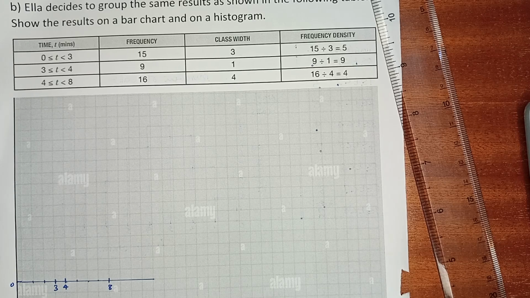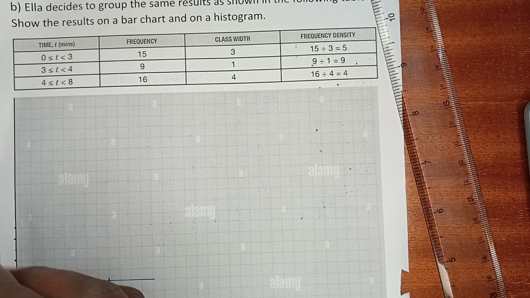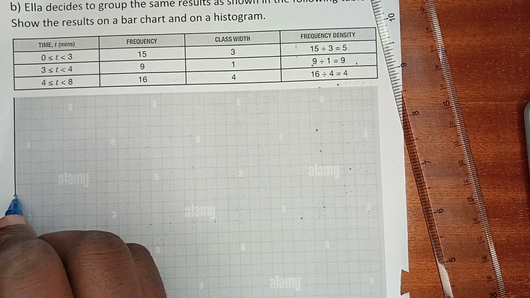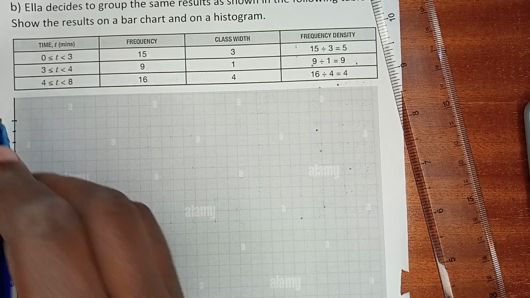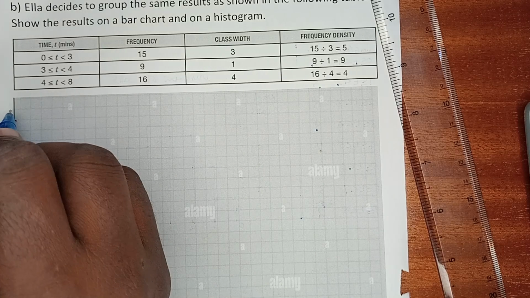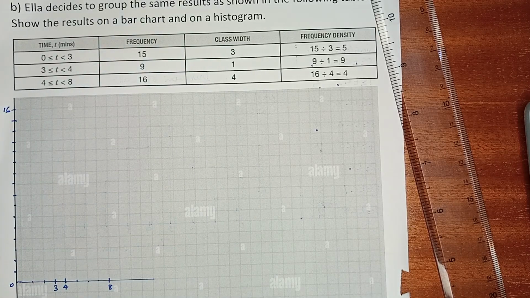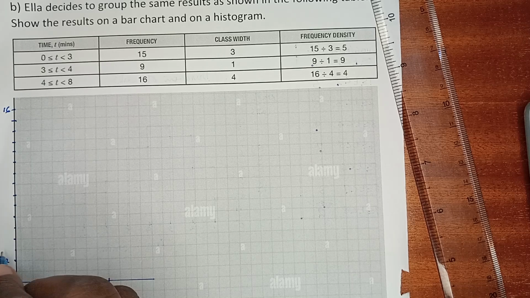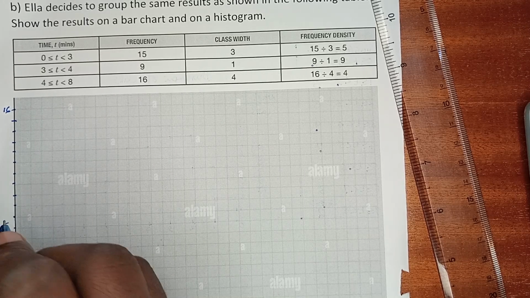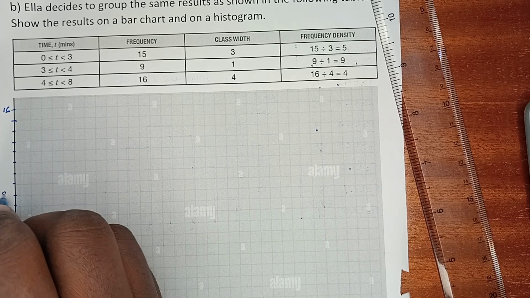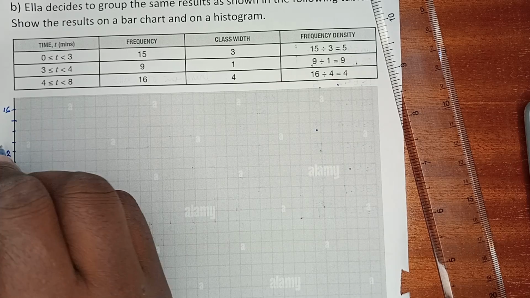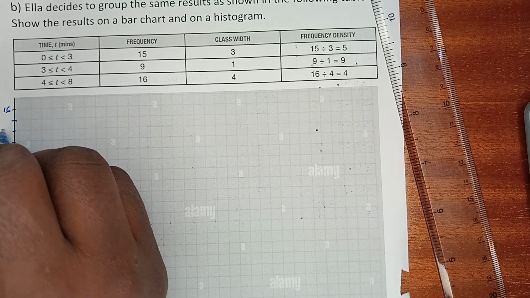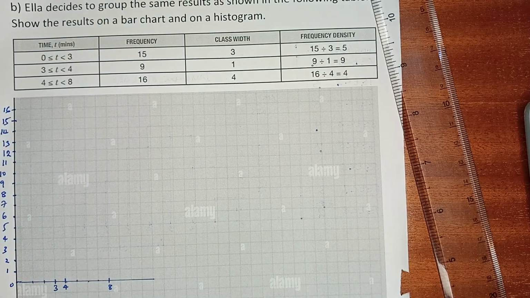And the frequency is 1, 2, 3, 4, 5, 6, 7, 8, 9, 10, 11, 12, 13, 14, and 15, and even 16. This is 16.